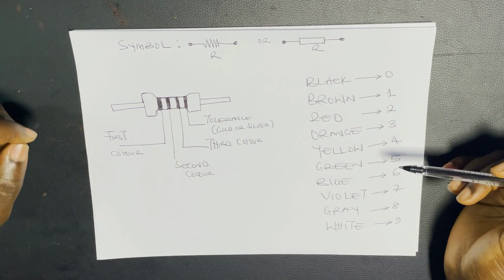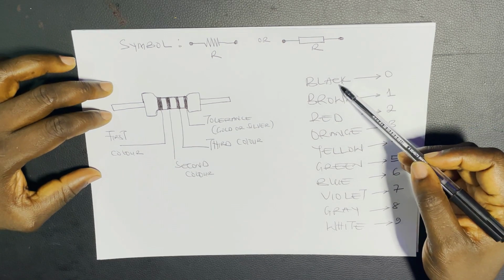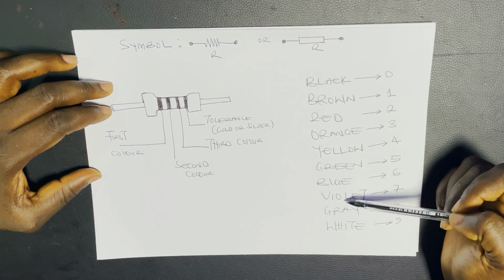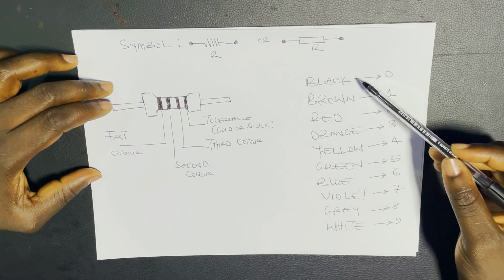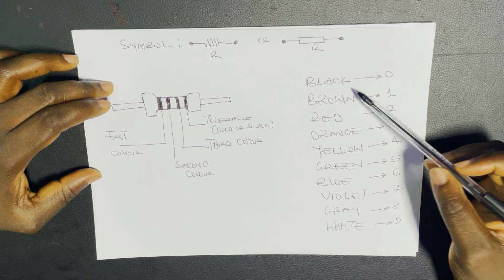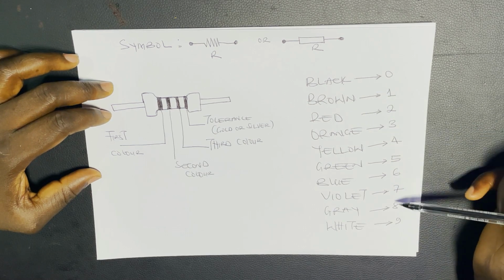There are 10 colors used in resistance calculation. So we have black, brown, red, orange, yellow, green, blue, violet, gray, and white. And each of these colors has a value assigned to it. So black has 0, brown has 1, and so on and so forth.